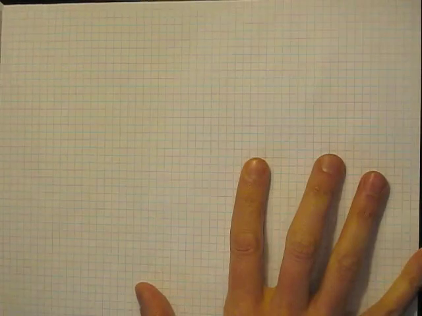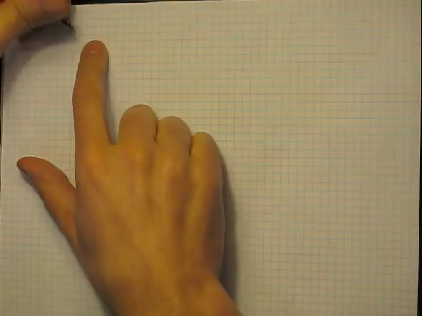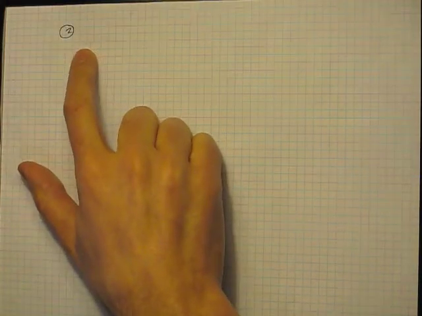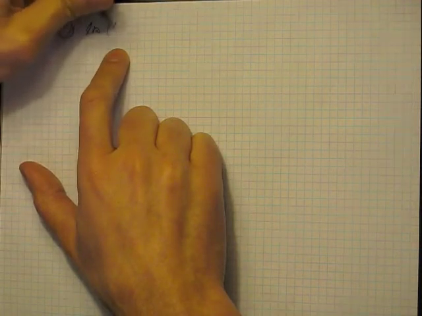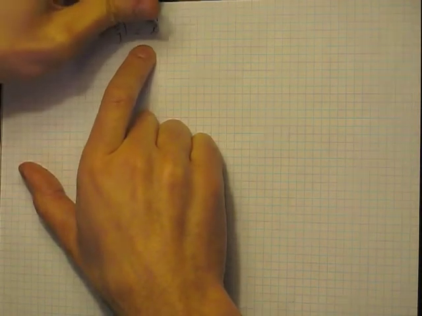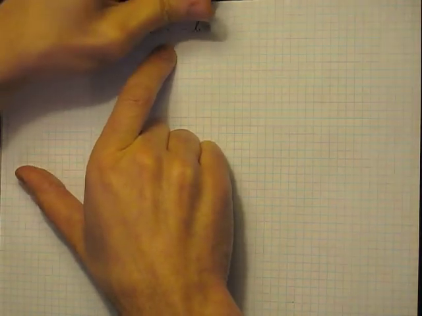Okay, we have other laws of logarithms at our disposal. The next law is, let's see, the log of x over y is equal to the log of x minus the log of y.